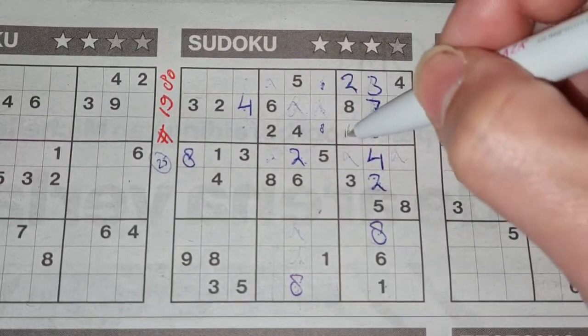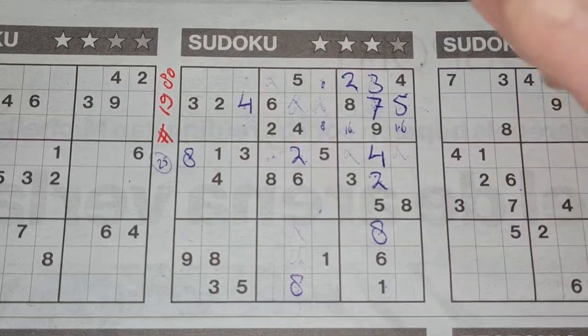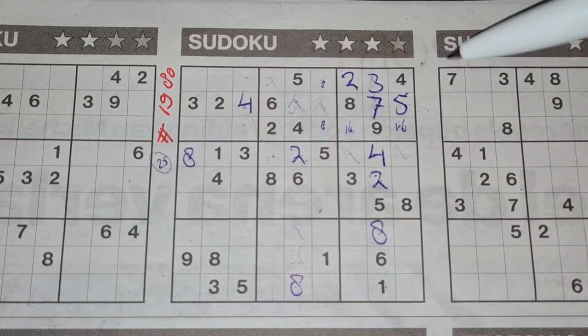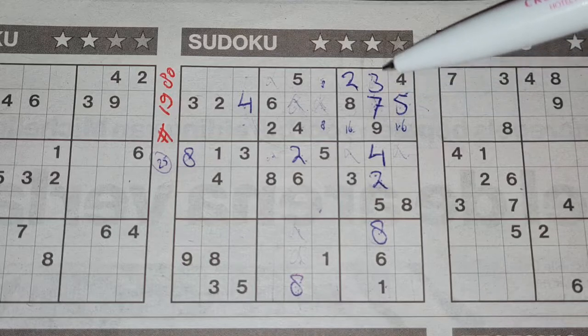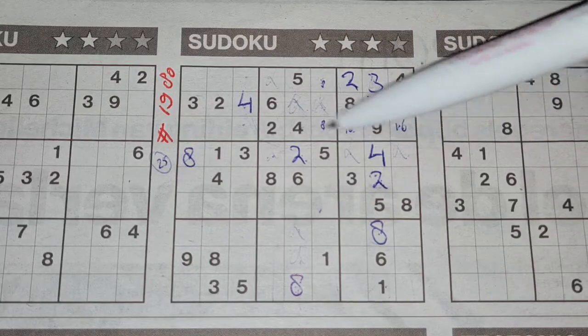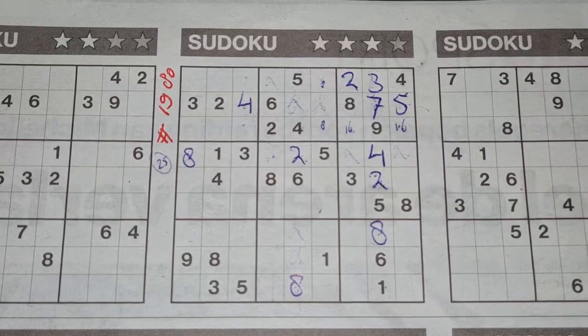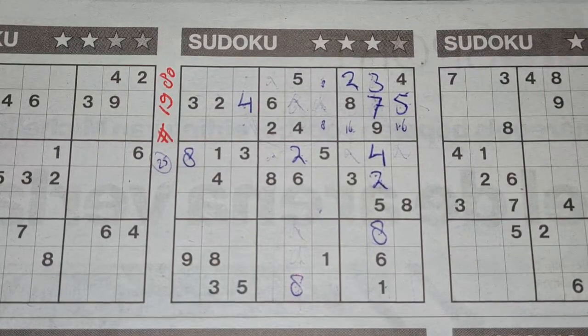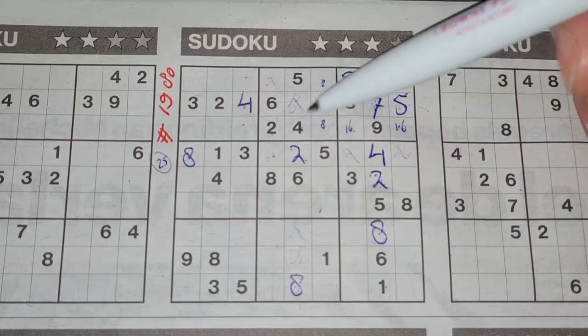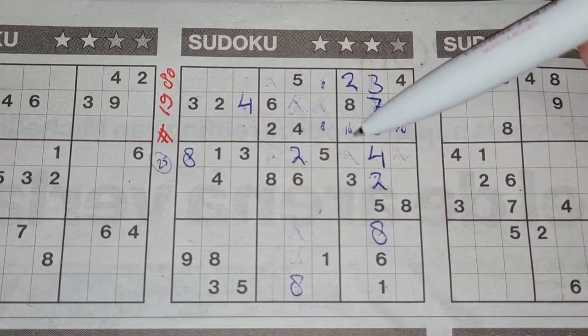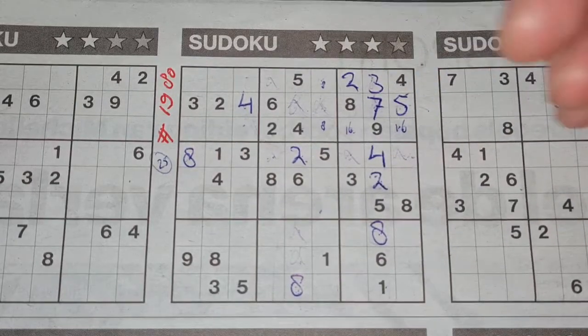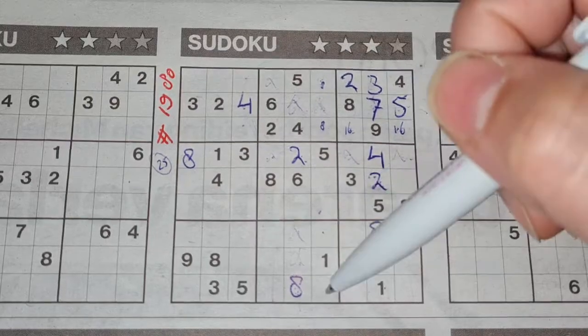Let me mark those for you. 6, 9, and a 7.